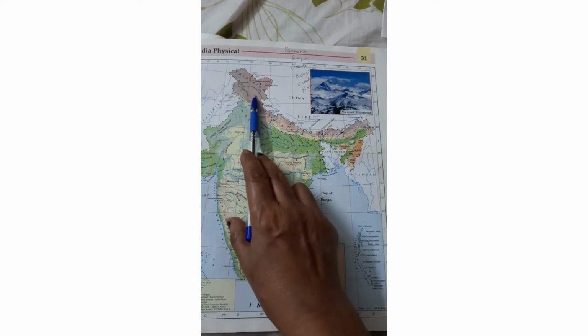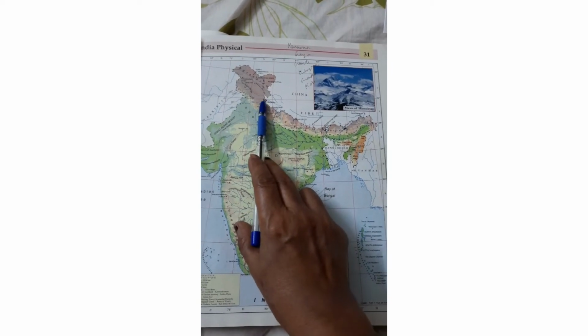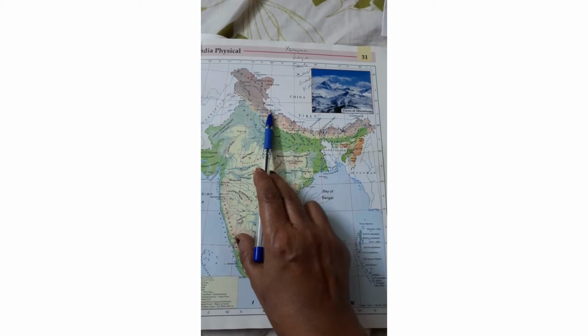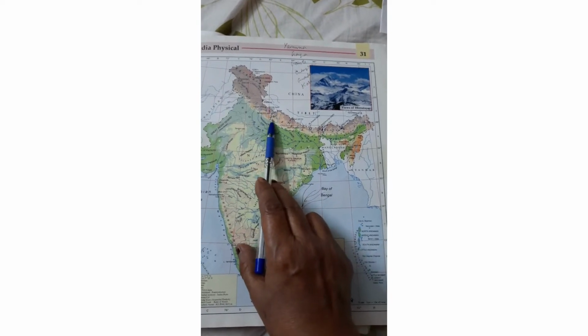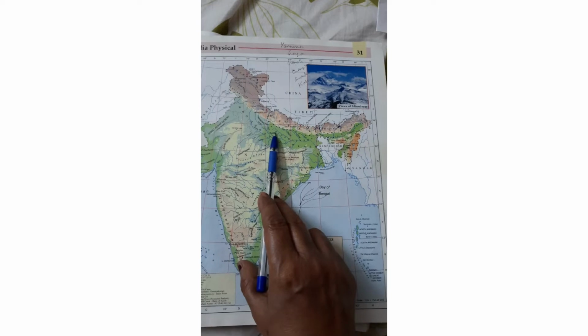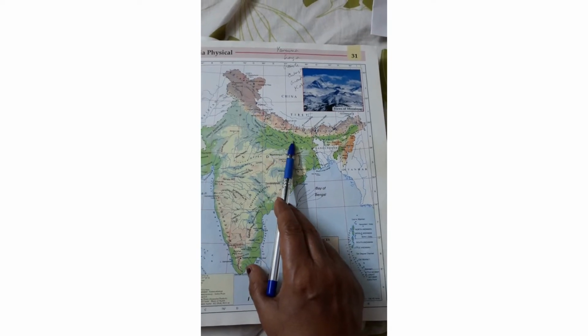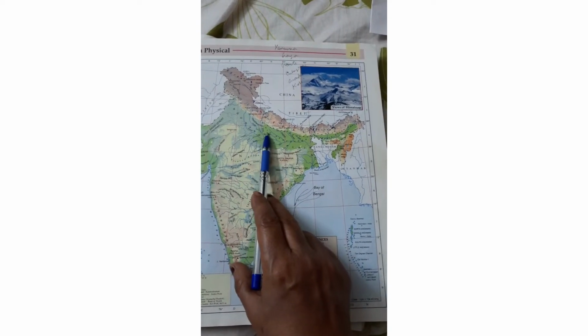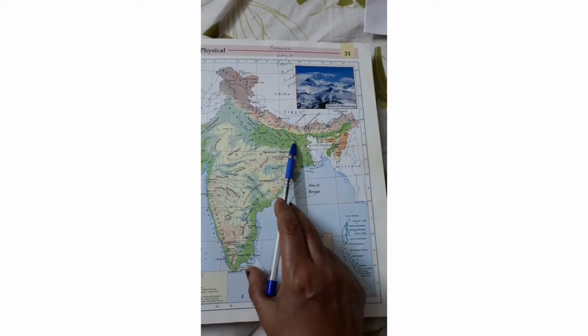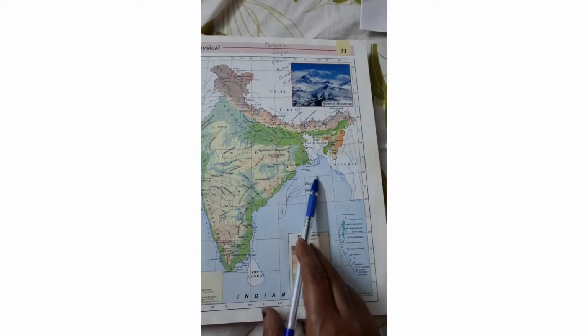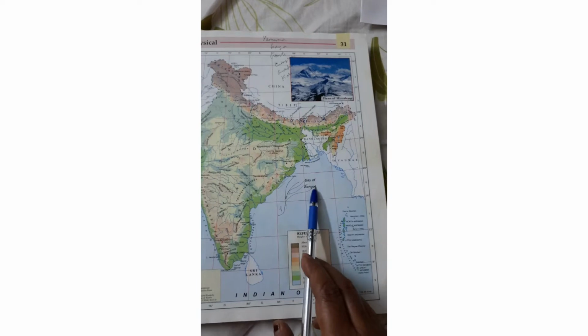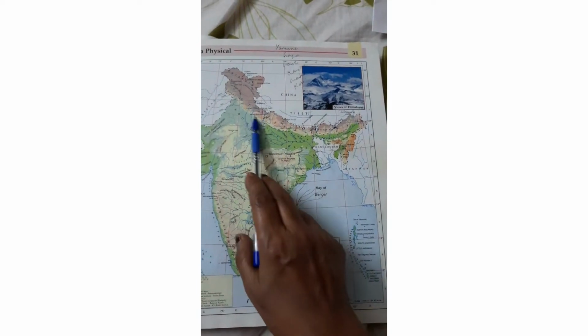Ganga river also originates from Himalayan ranges and it starts flowing towards southeast, enters into the Gangetic plain, and by passing through many northern states in India, it enters into West Bengal and then merges into Bay of Bengal. That is the Ganga river system.